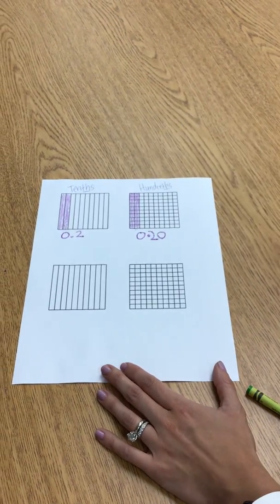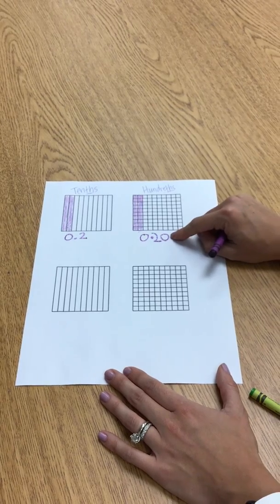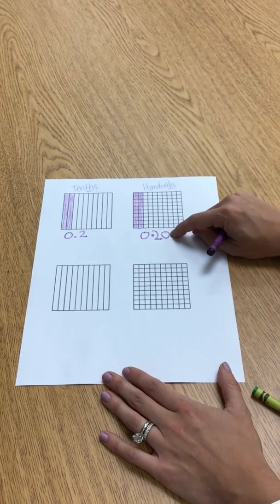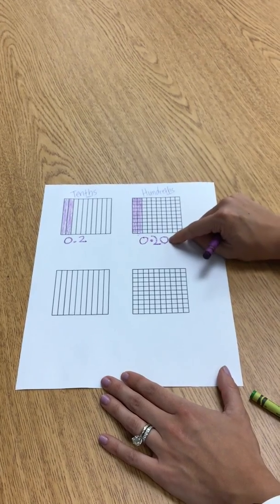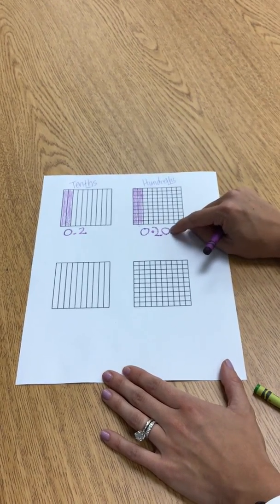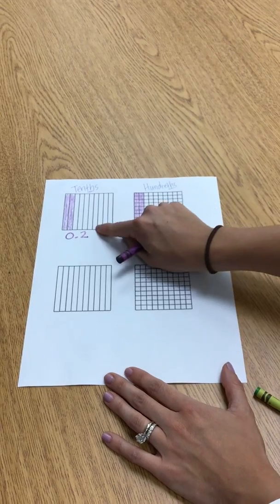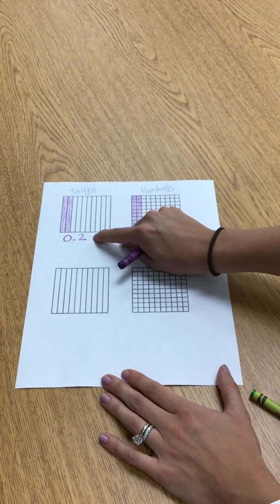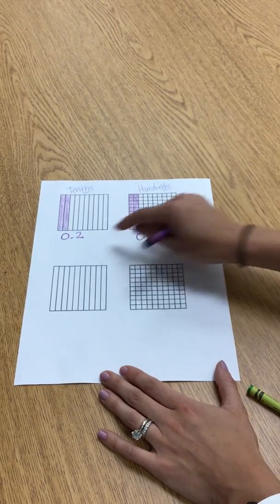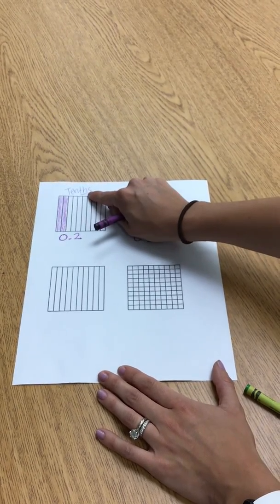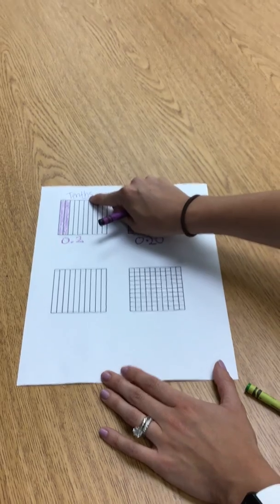Now, when we're looking at this, a lot of you, I already know, are going to say, Mrs. Jensen, do I have to put this 0 here? I would, because we're talking about hundredths. So I need to know that there are 0 in that place value. Over here, a lot of you are going to ask, can I put a 0 here? Well, you certainly can. 0 means 0, but I would prefer that you just keep it 2 tenths because they're asking about our tenths place value.